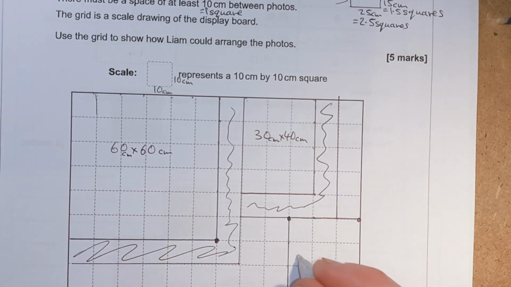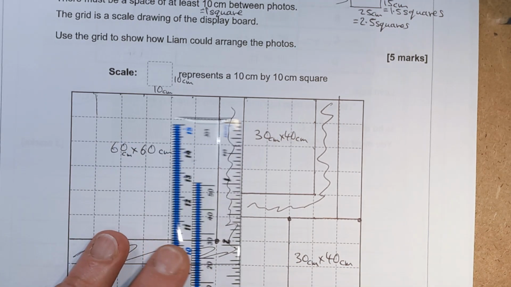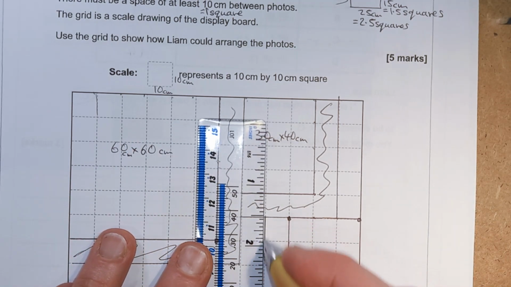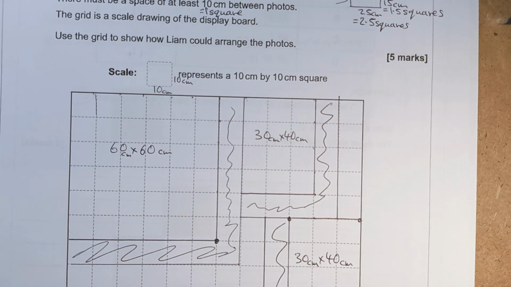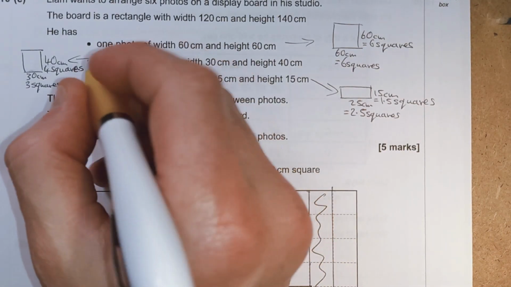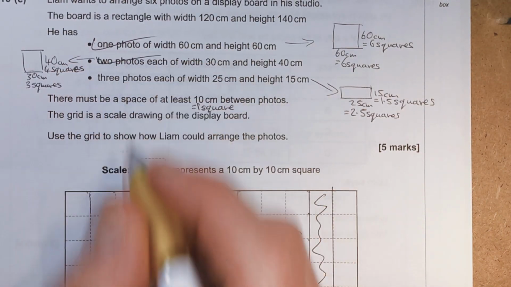So this is another 30 centimetre by 40 centimetre picture, and we want our 1 square border, which is the gap there that we've got to have. So I can tick these off. We've done the 1 photo, we've done the 2 photos.